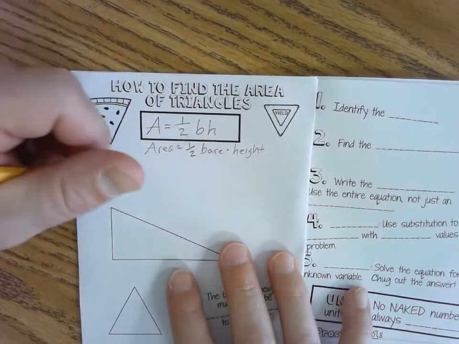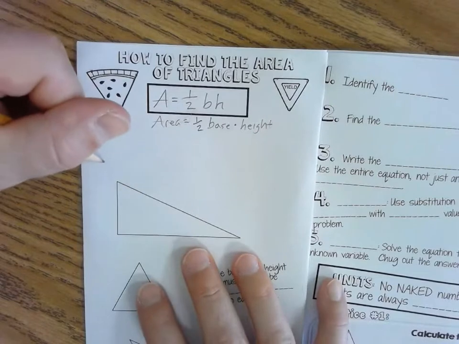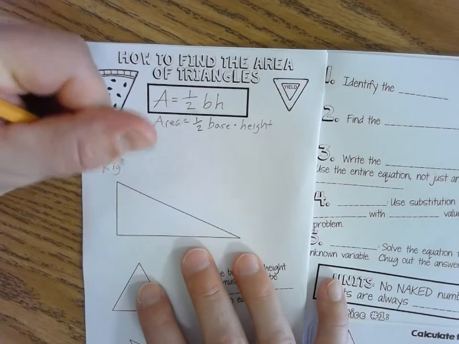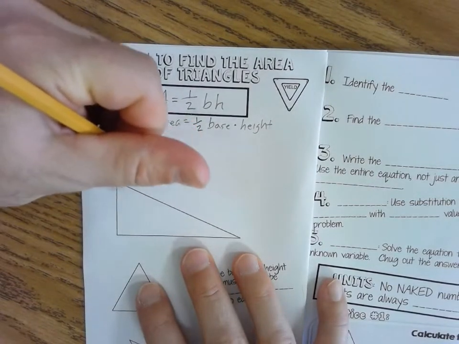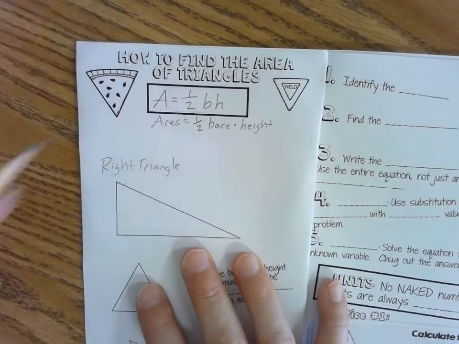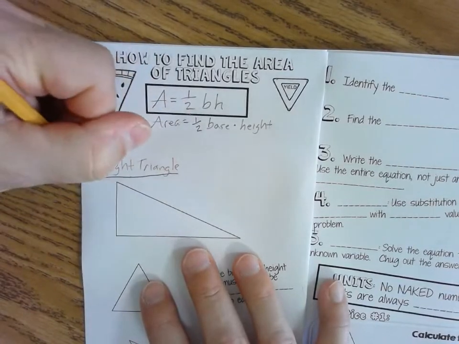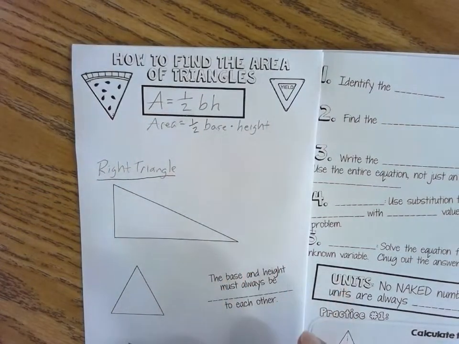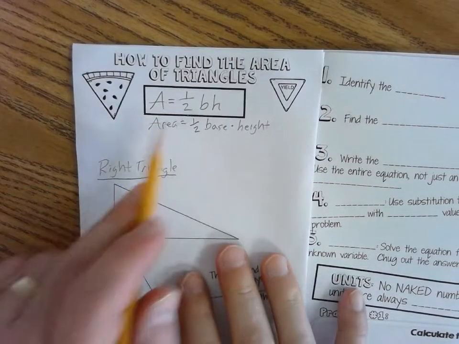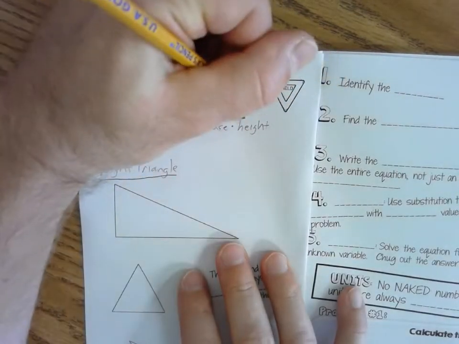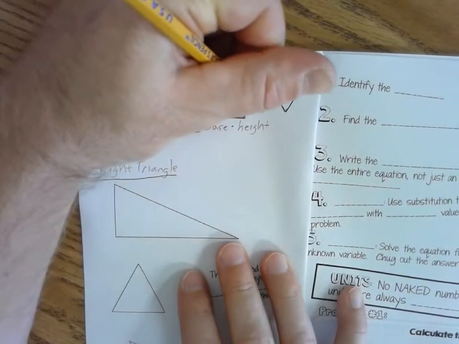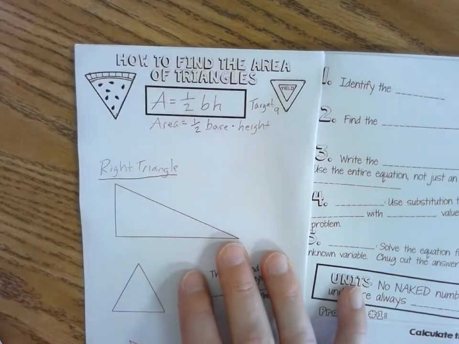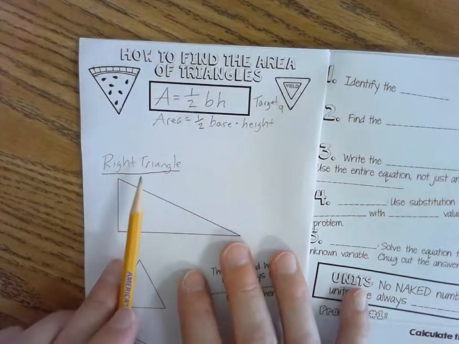All right, so this right here, this is a right triangle. Now, in your targets, it talks about, well, first of all, this right here is important. This is target 9. Okay, target 9. Right triangle.